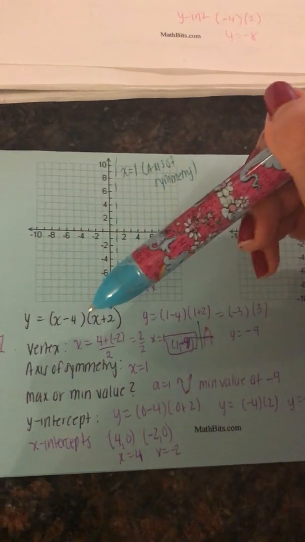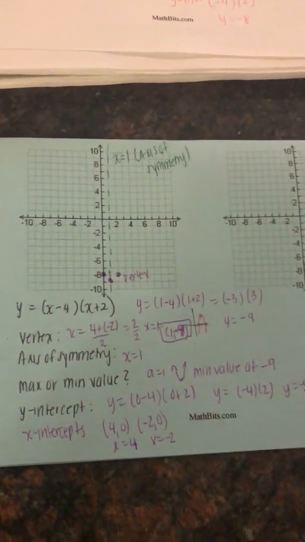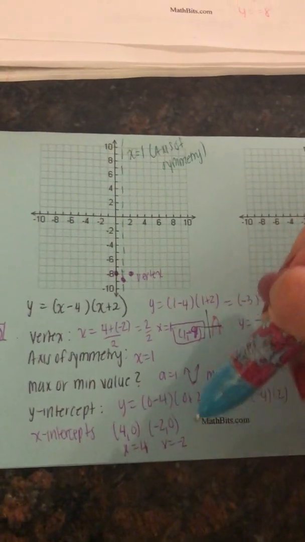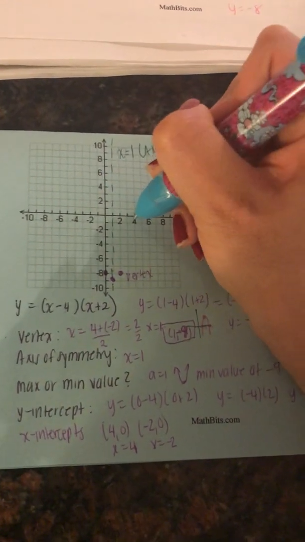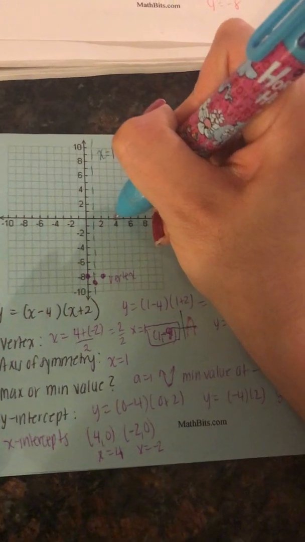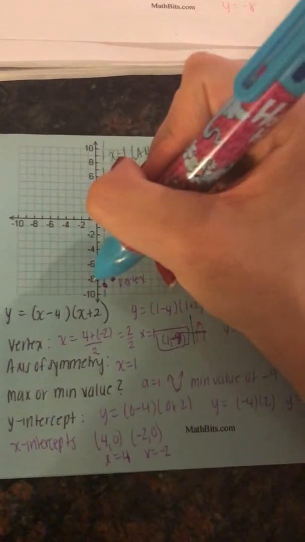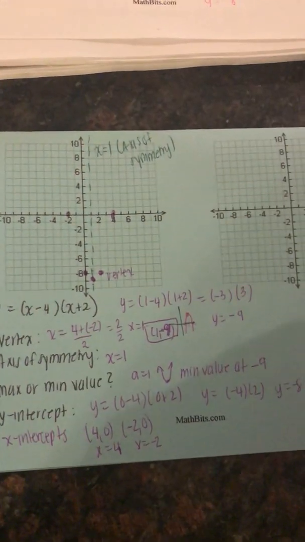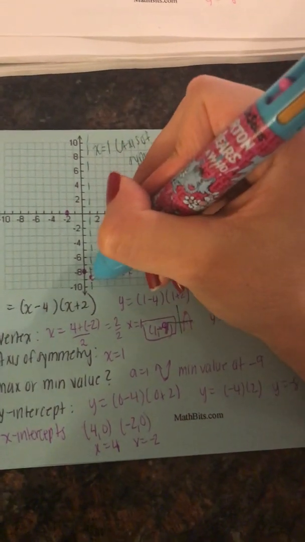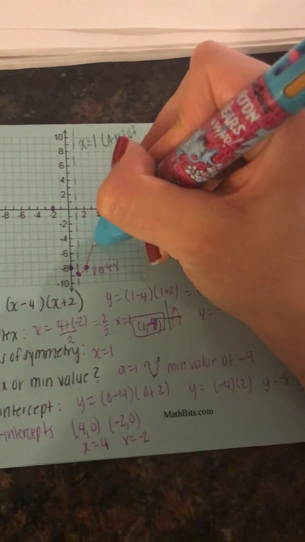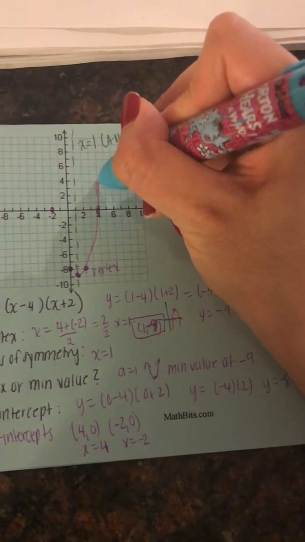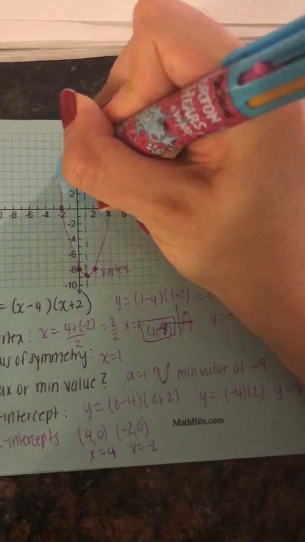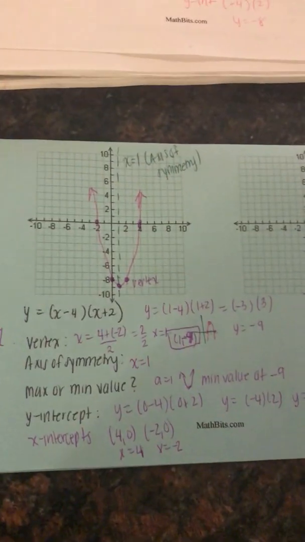And this quadratic function easily gave us the x-intercepts, so we could graph them already. One of the x-intercepts is at x equals 4. The other x-intercept is at x equals minus 2. And now we can draw our graph. We notice our parabola opens up, like that. There you go. So that's your parabola.